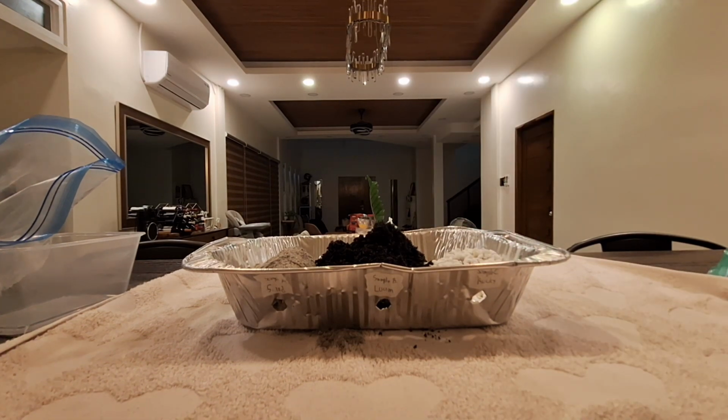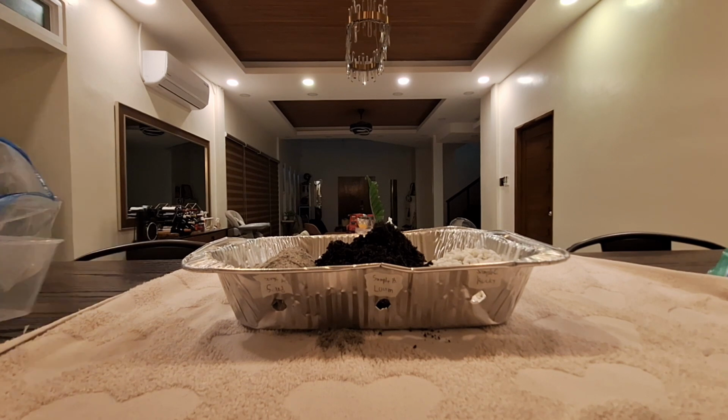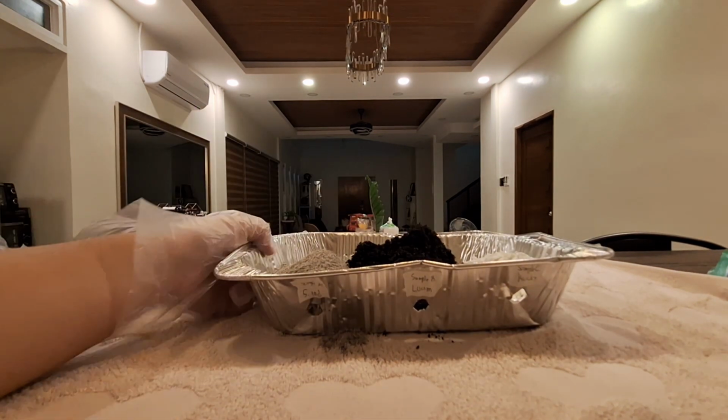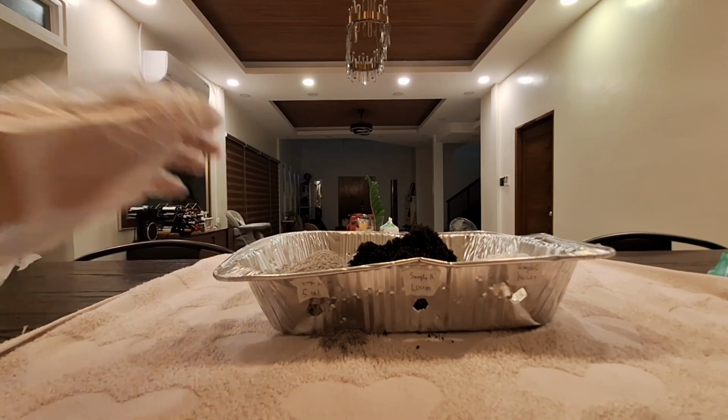Once you fill it up, you also want to be able to measure if it is 1 inch or not. During this time, you also want to make sure that they're all level and that they all measure around 1 inch. So let's do that.